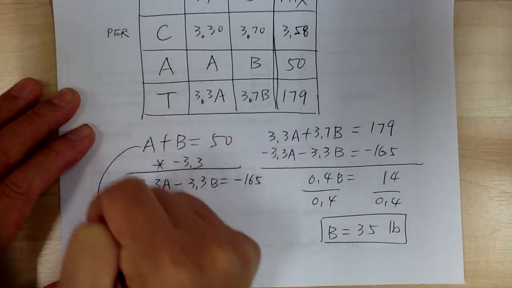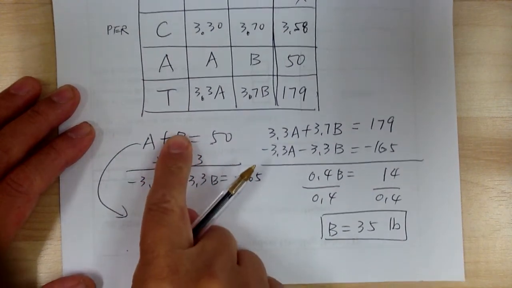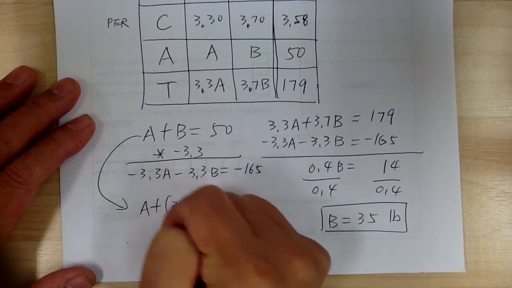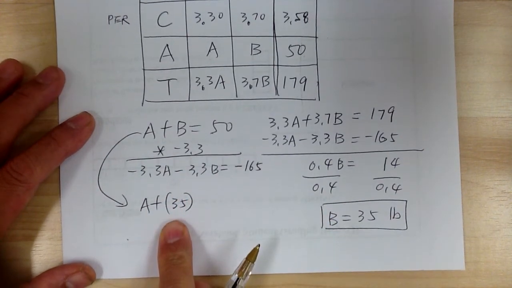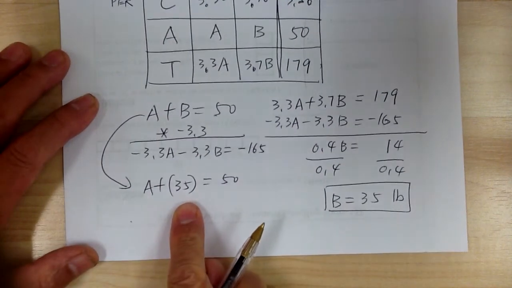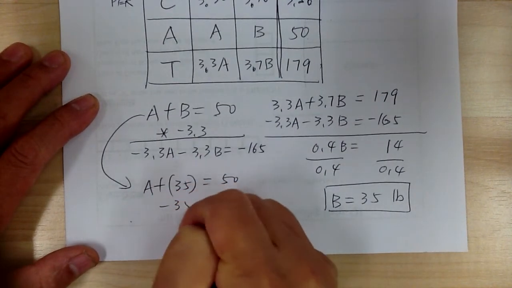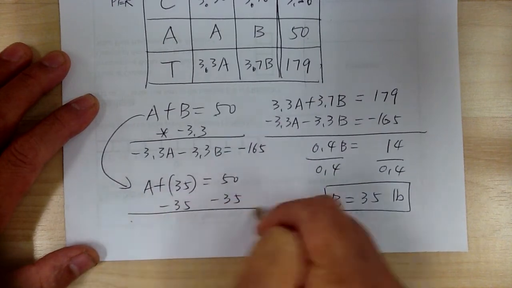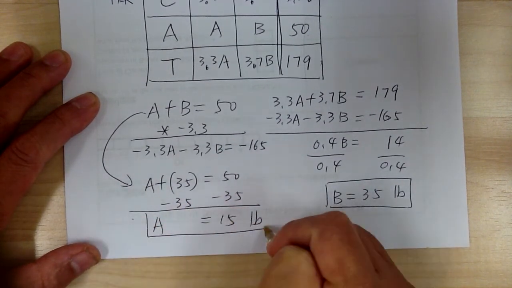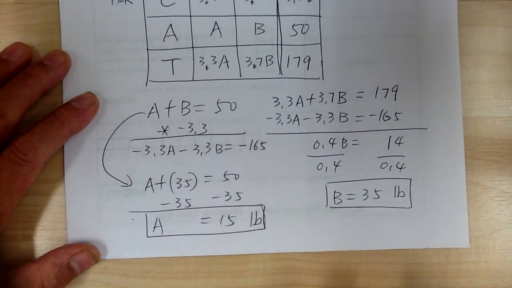And then I'm going to use this equation because this is the easiest equation to solve for A. So A plus 35 pounds. Again, whatever you substitute, put it in parentheses, so that way people know what is being substituted. So minus 35 on both sides. So A equals 15 pounds. Okay, and that's it. You're done.